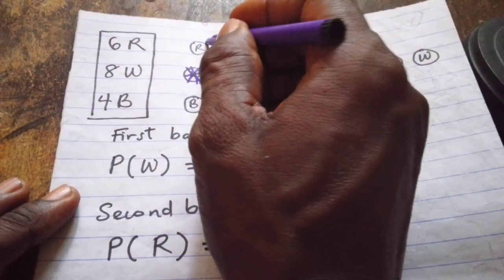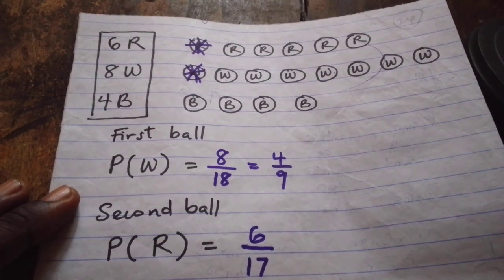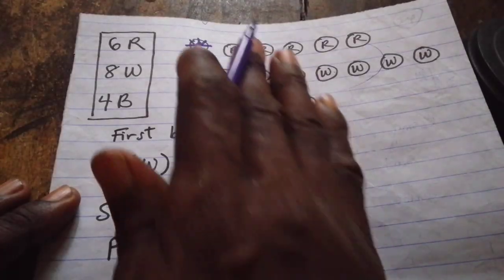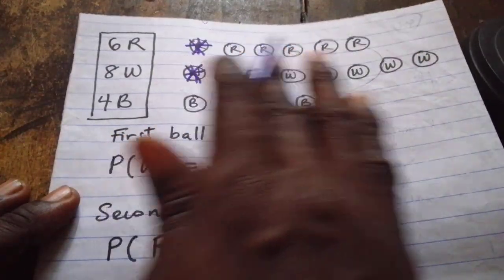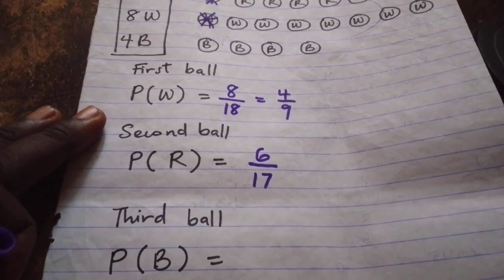6/17. So I'm going to remove the red ball that has been picked. Now you realize that the total number of balls has reduced to 16. The remaining red balls are now reduced to 5. Now I want to pick the third ball.